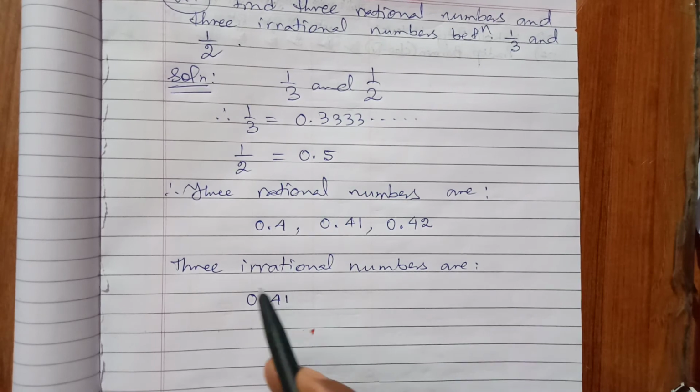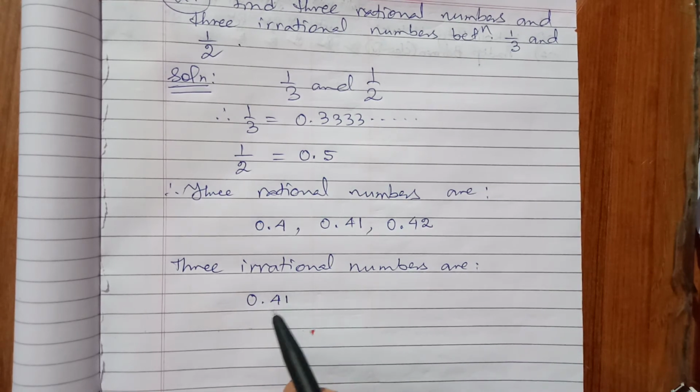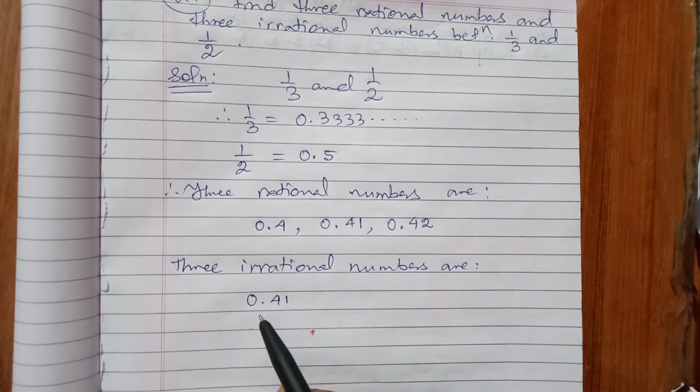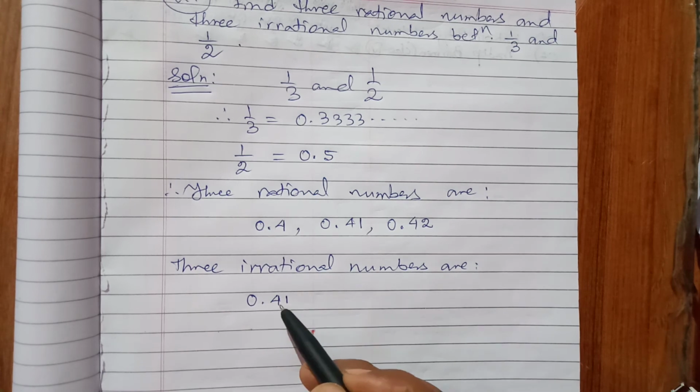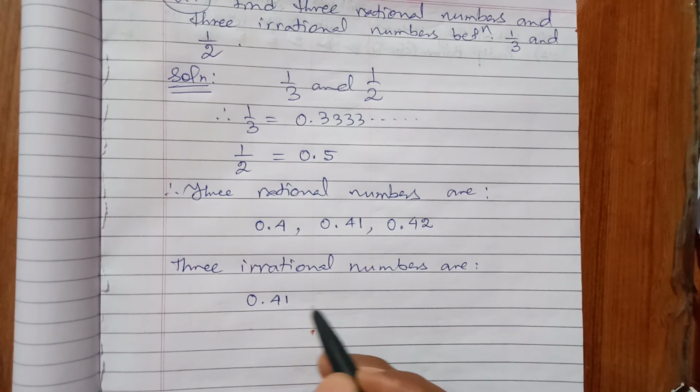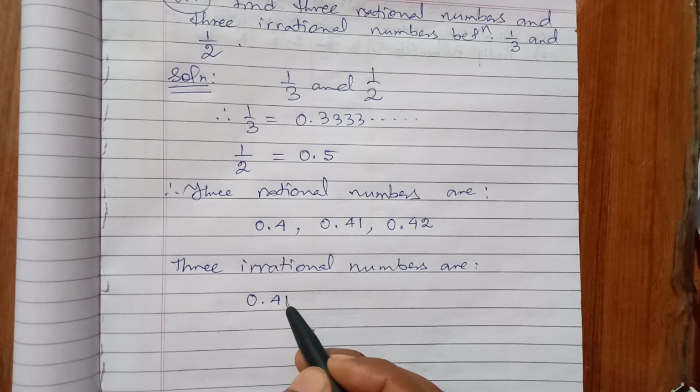Now you have to make it an irrational number, so this decimal should be non-terminating and non-repeating. With the help of two digits after the decimal point, how to make it non-terminating and non-repeating? Keep one digit fixed and keep increasing the number of the other digit. Suppose you keep 4 fixed, repeating 4 a single time, but you use 1 by increasing its number.